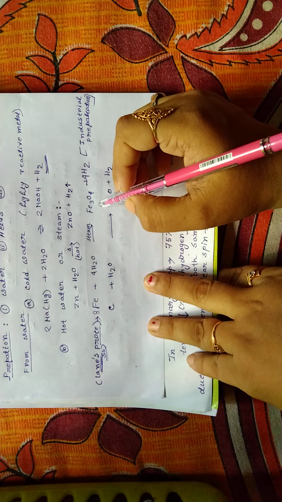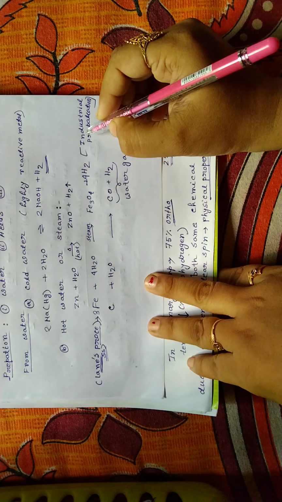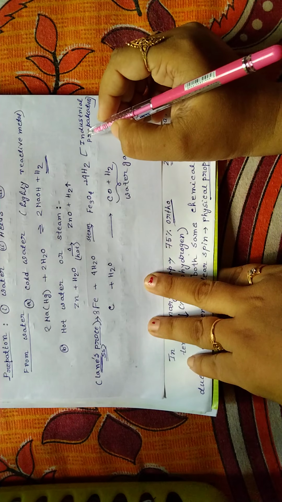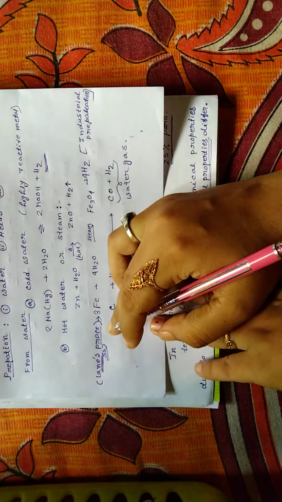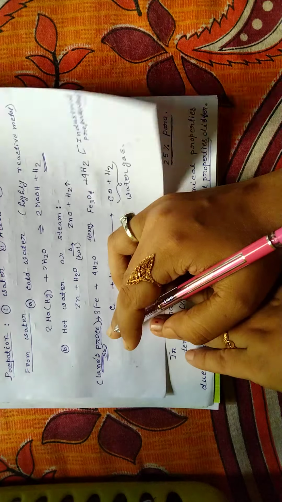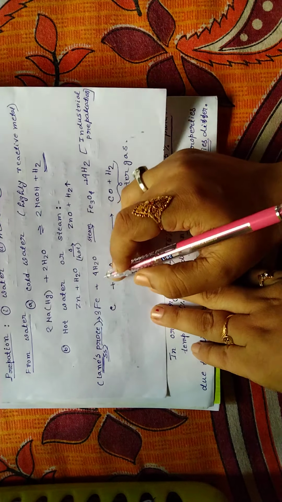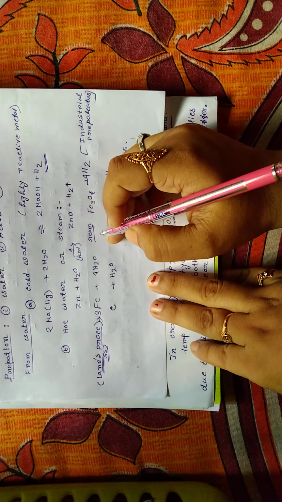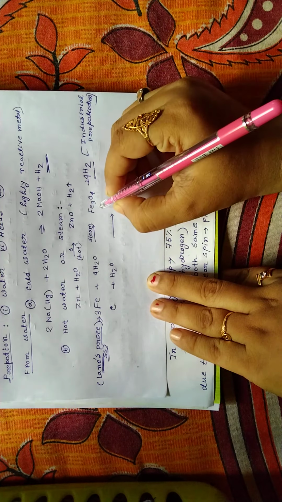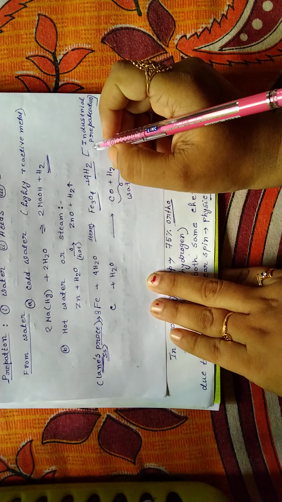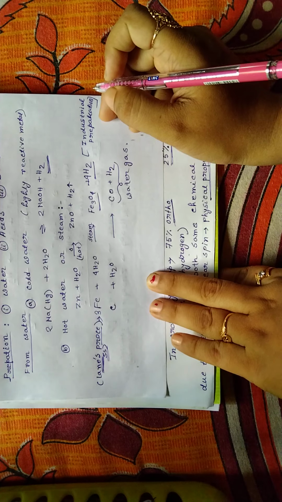Then you learn the most important industrial preparation of hydrogen. In case of industrial preparation of hydrogen, the Lane process is used. What is this Lane process? In this process, iron in presence of steam forms dihydrogen and ferrosoferric oxide. So this is the industrial preparation of hydrogen.